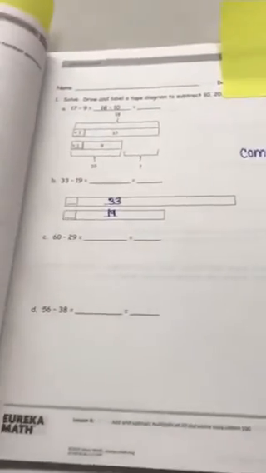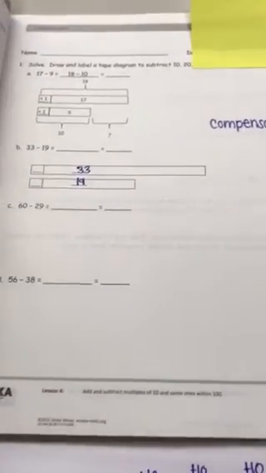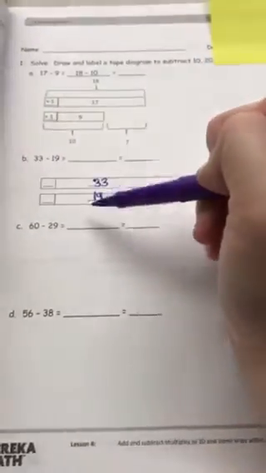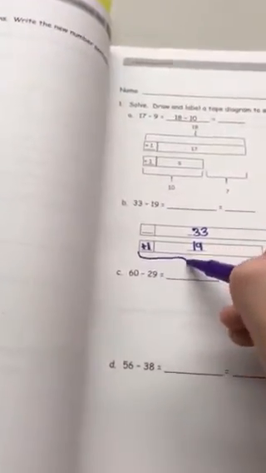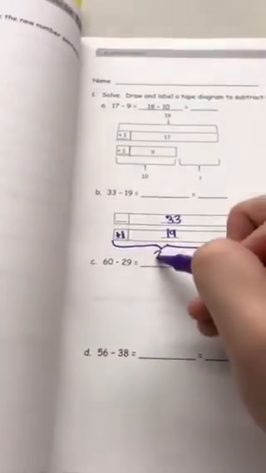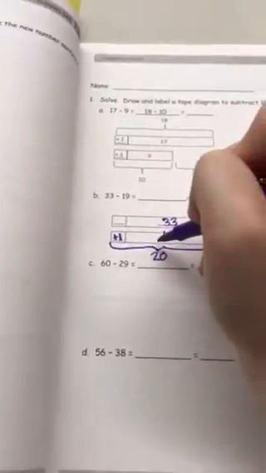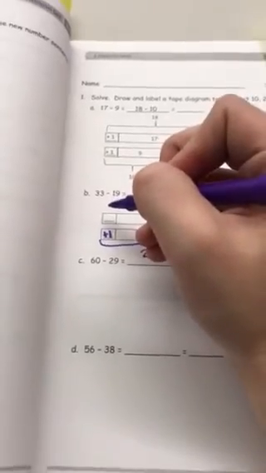All right, hold on tight for this strategy, which is called compensation. It is going to be very confusing, and it's tricky for a lot of parents, but it is worth it. So this here, 33 minus 19, is really hard for me to do in my head. So I'm going to add 1 to 19 to make this 20. And if I add 1 to this one, I have to add 1 to this one.